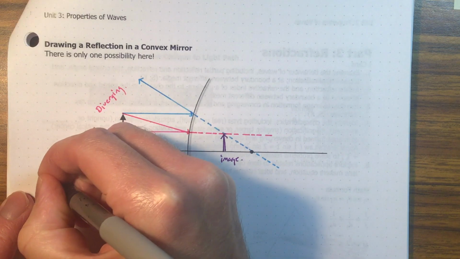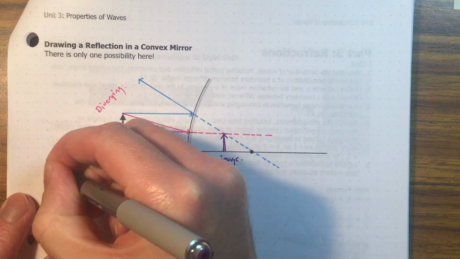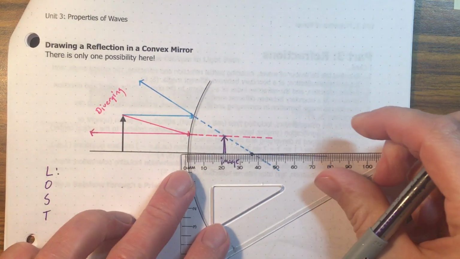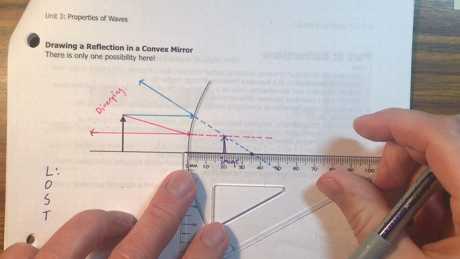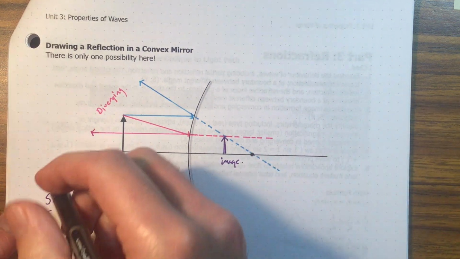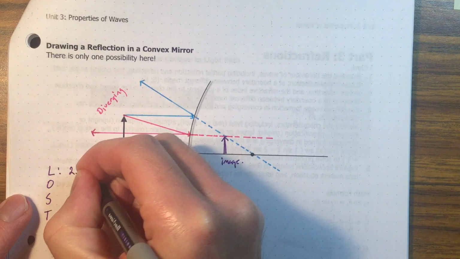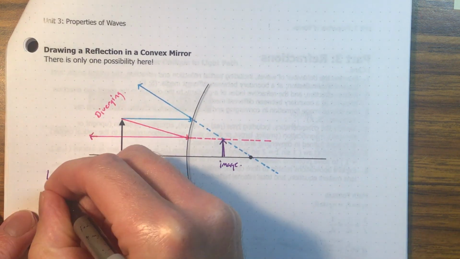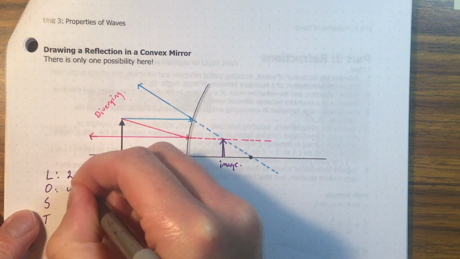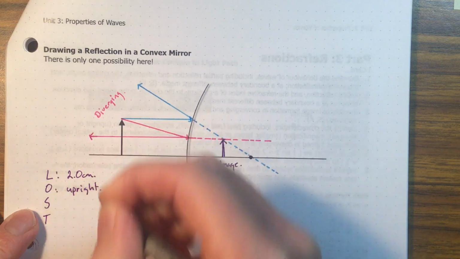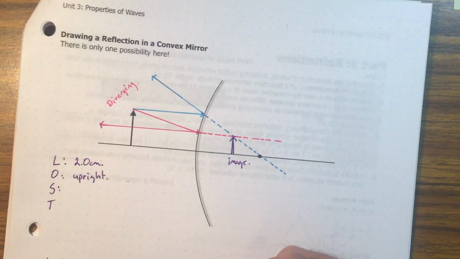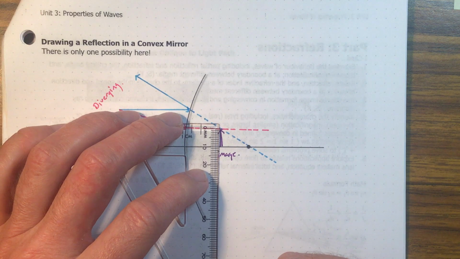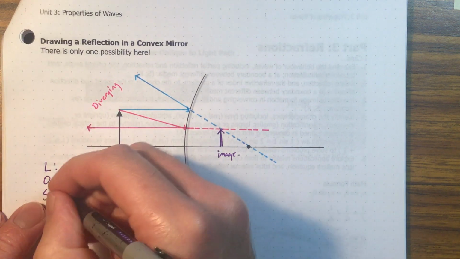Now we can think about our LOST. Location, distance from the mirror. I've got it at 2 centimeters. Orientation is upright. Size, I got 1 centimeter.